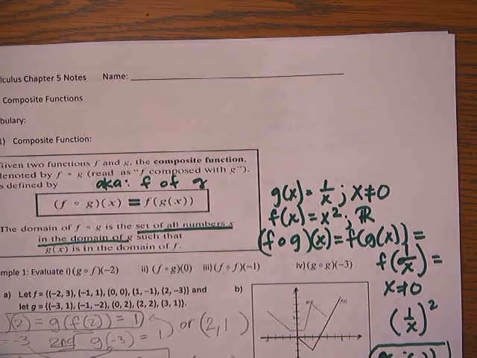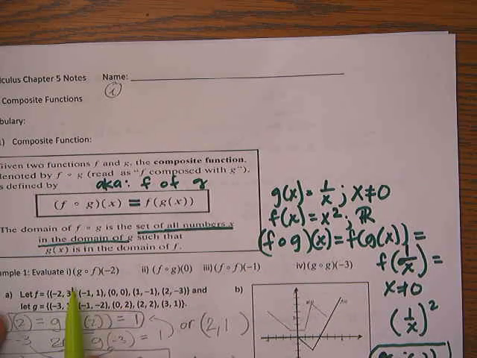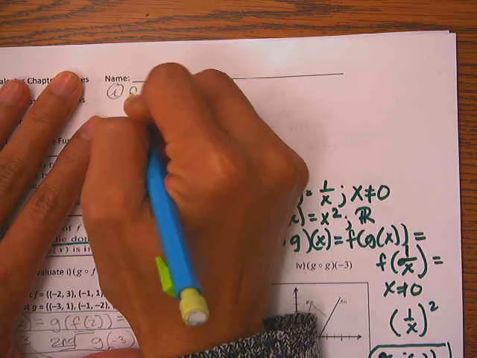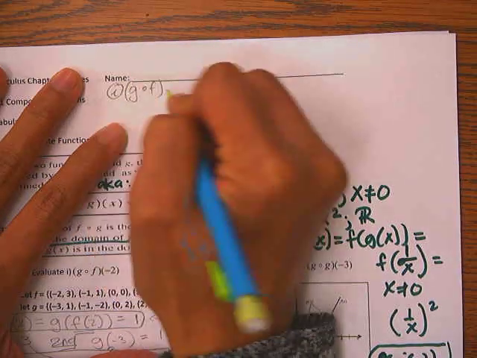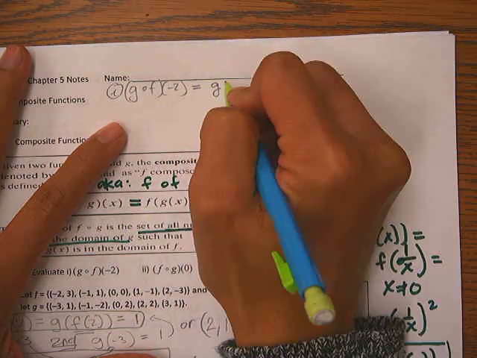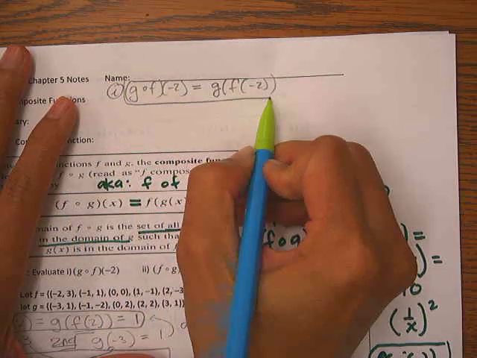Here we go, 1. It says g composed with f of negative 2, which is equivalent to g of f of negative 2. Let's box our answer.